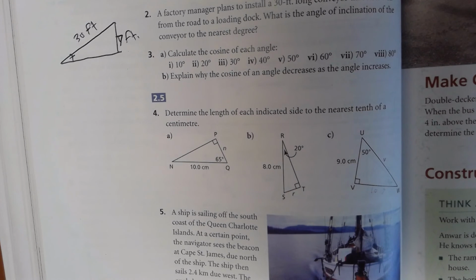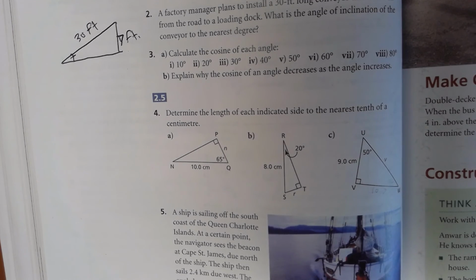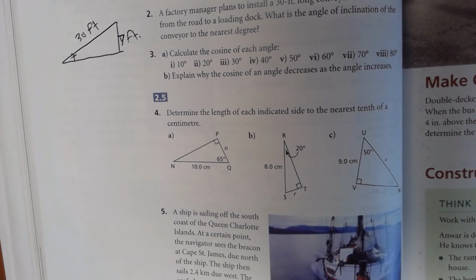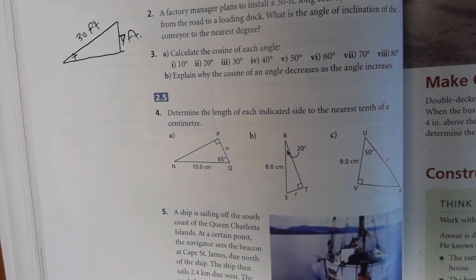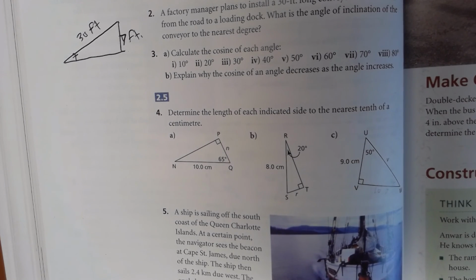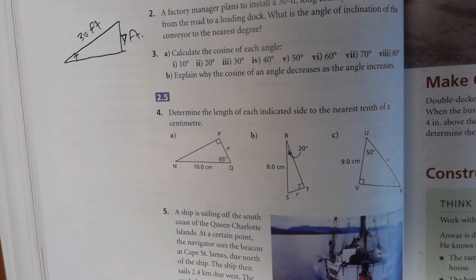Hint, hint. All right. So very brief recording. The rest is up to you. This review, very short, and it's worth 10 marks.